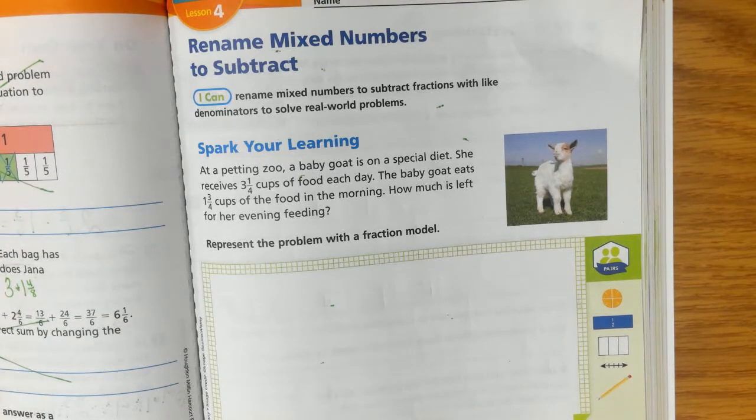We're going to be doing Module 15, Lesson 4. You're going to rename mixed numbers to subtract. So sometimes you'll get a mixed number when you subtract, and the fractional part of the bigger mixed number is smaller than the fractional part of the smaller mixed number. And when that happens, we have to rename the whole number to help us subtract the fraction.